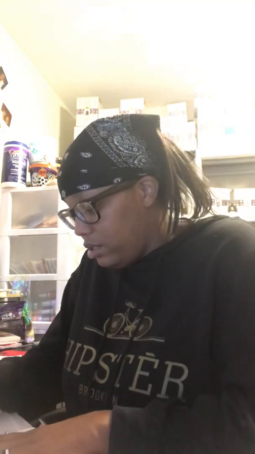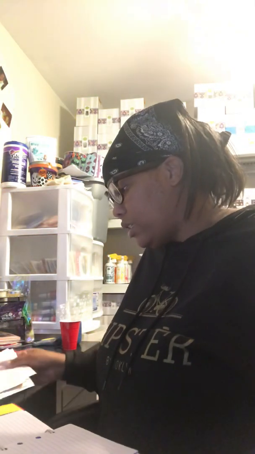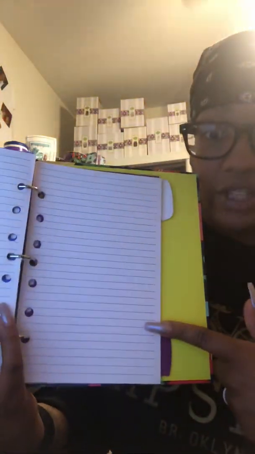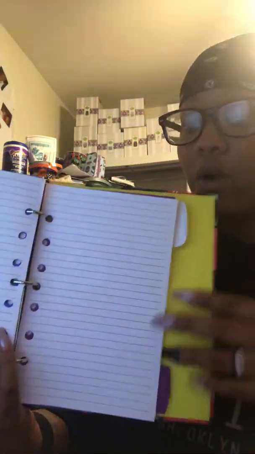But the paper. So I do have mini notebook paper. And so this binder doesn't have the hook things. So you just have to be really careful. I'm almost done. So basically what I'll do is I'll take this stuff out and I'll show it to you. Boom shakalaka. This is regular lined paper. I got this from Walmart as well.